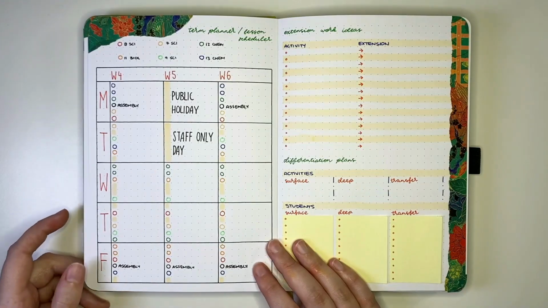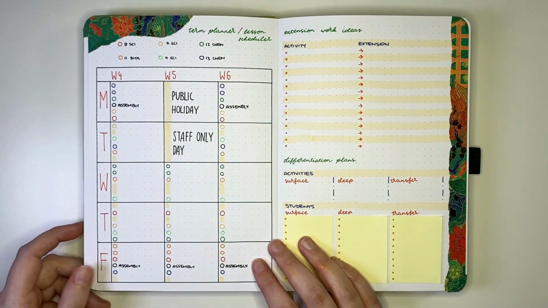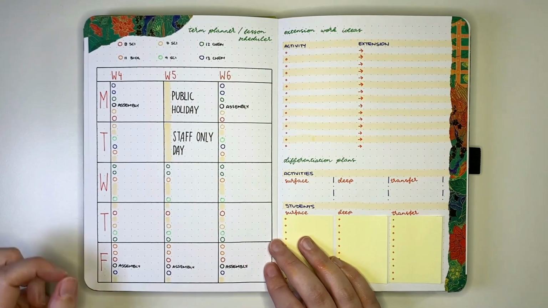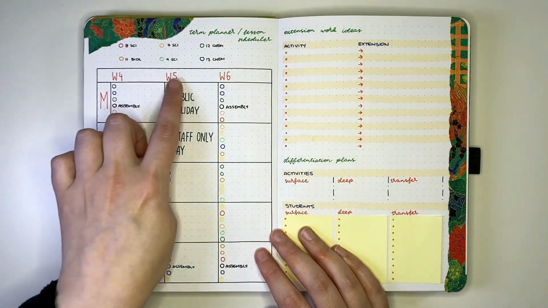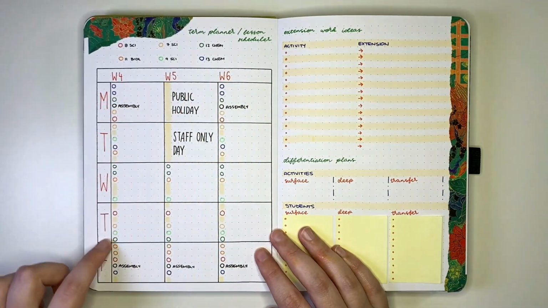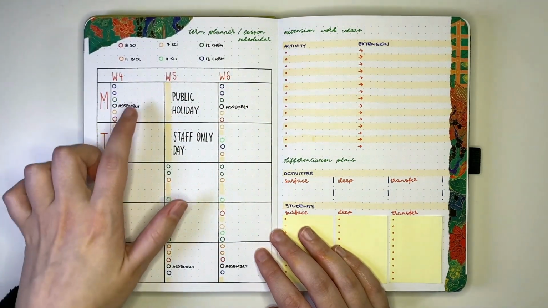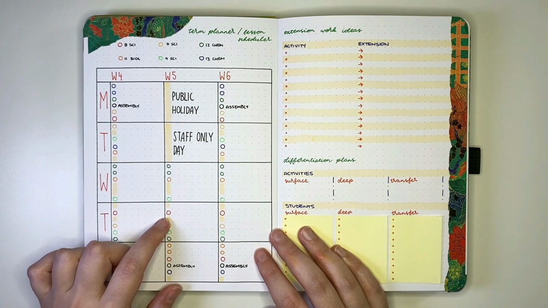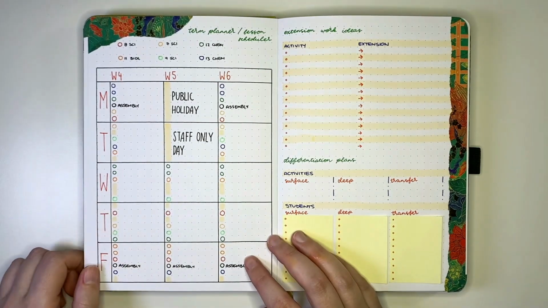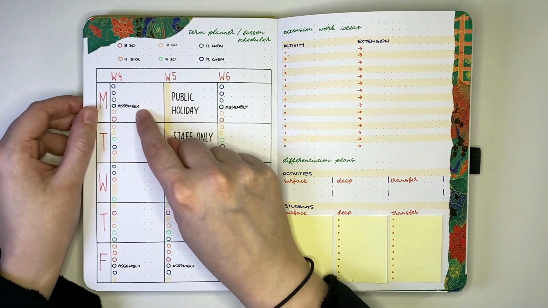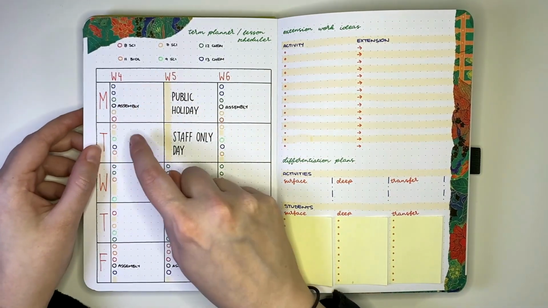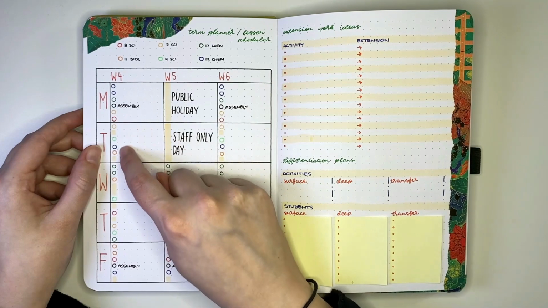Our next idea is what I call a term planner or lesson scheduler, and this is one that I found super helpful in my journal. The way this one works is that we have the weeks of the term along the top and the days of the week down the side. Within each of the big boxes we have here, we've also got space for each of the individual periods. So for example, this one is Monday, periods 1 through 6 in week 4. This one is Tuesday, in week 4, periods 1 through 6.